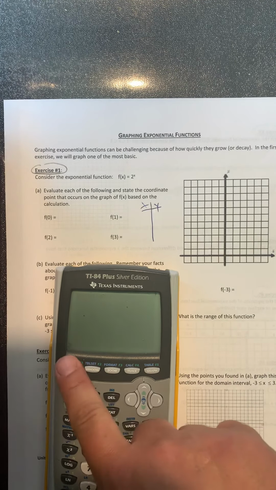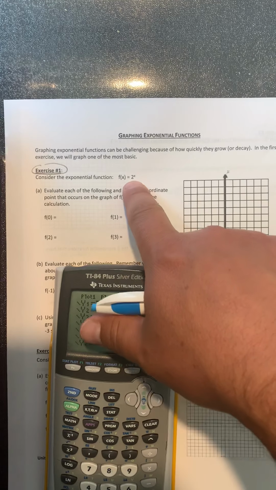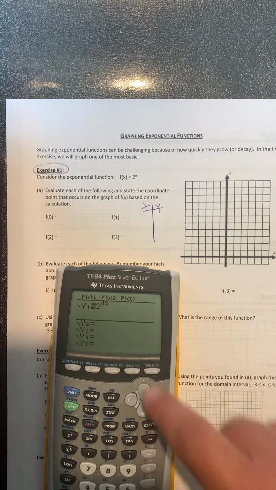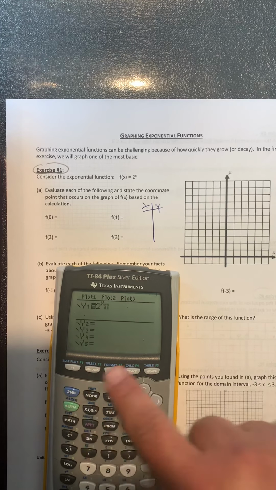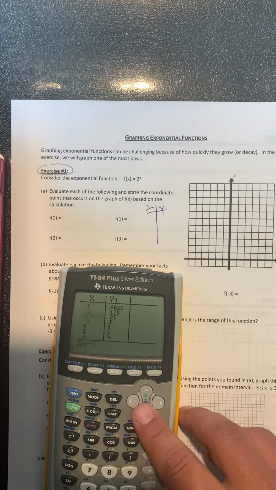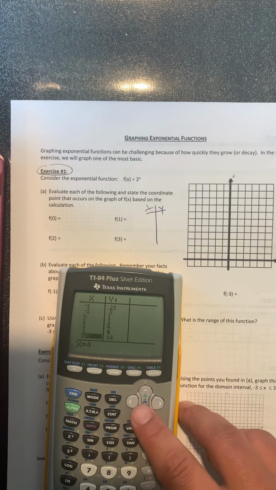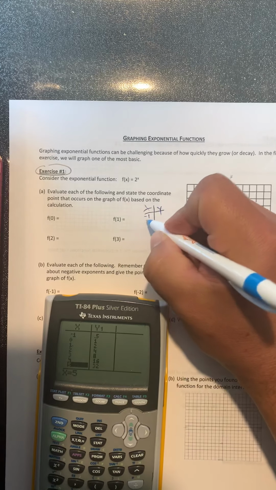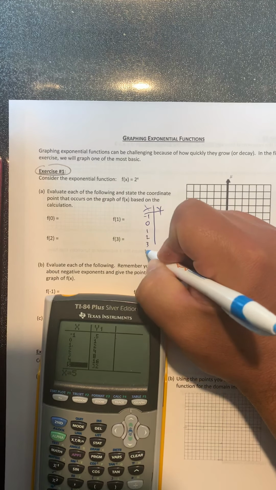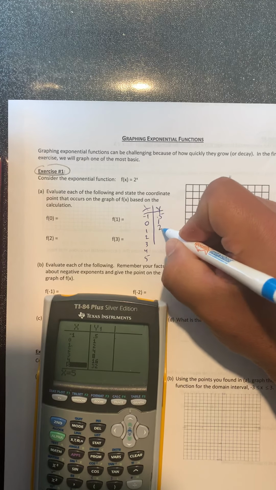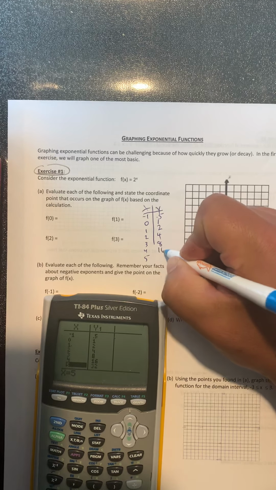All right, so you're going to hit y equals, and you're going to plug in your equation: 2 to the x power. Remember, when you're doing a power, you hit the caret. Go to second vars. And remember, when we were doing this, we want 1 decimal. So I got it right there. I got -1 to 5 for my x values: 0, 1, 2, 3, 4, 5. And I got 0.5, 1, 2, 4, 8, 16, 32.